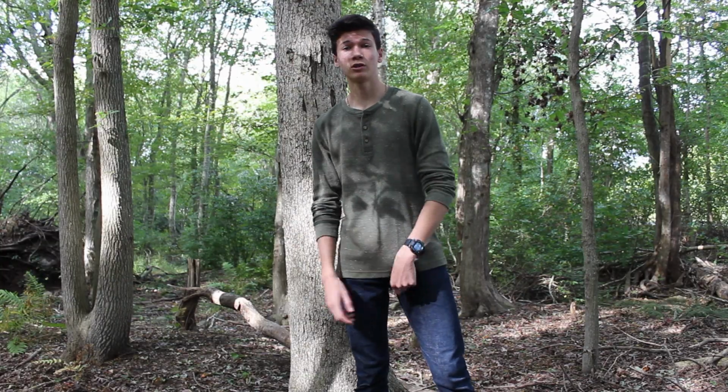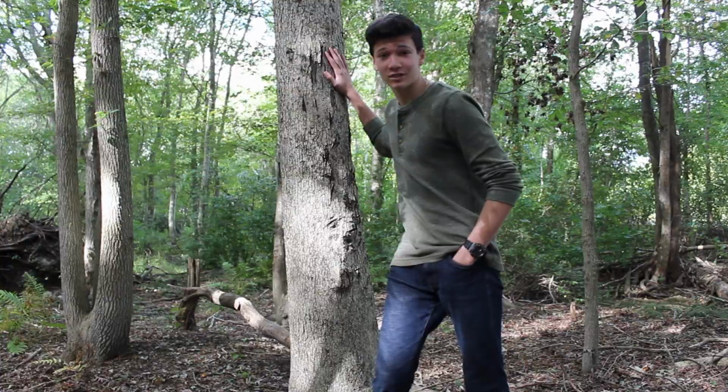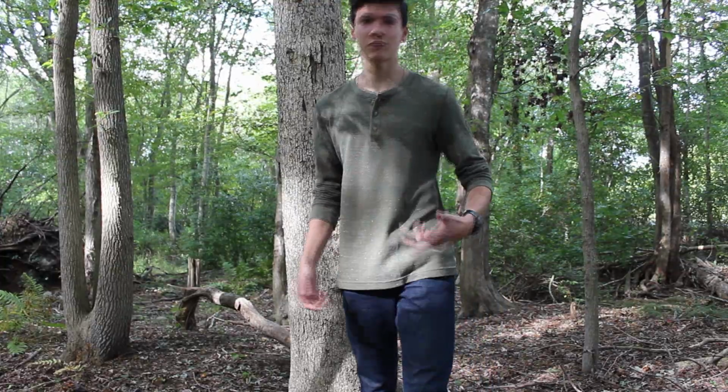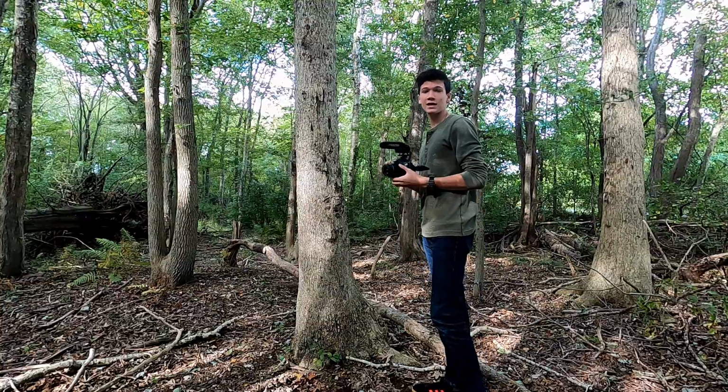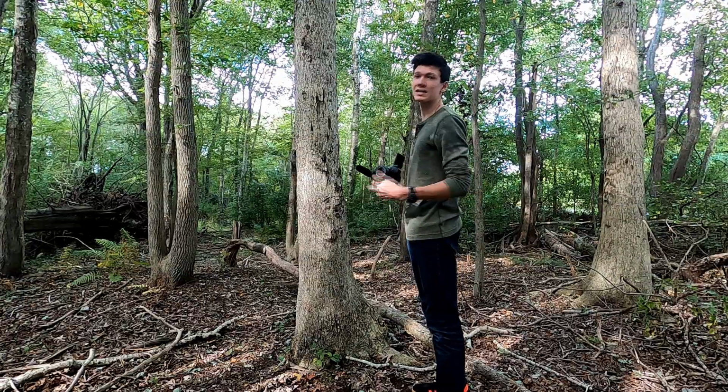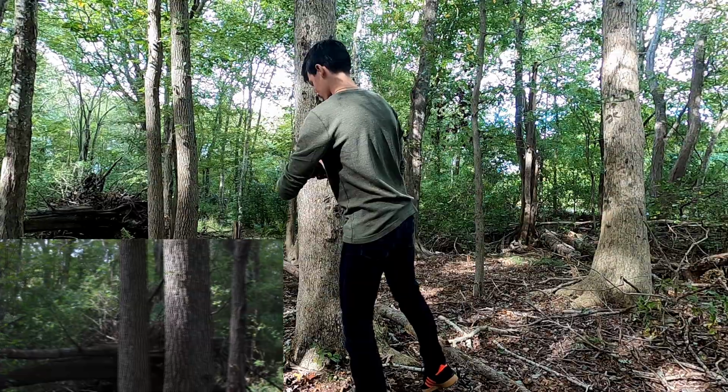Well, I brought you here in the woods. Why, you may ask? Because this tree. No, but actually that's what I'm going to be using. So I'm going to try that, see how it works, and show you guys the result. So one thing I have to be careful of is that my camera doesn't have the best stabilization, so I'm definitely going to have to stabilize it in post later.